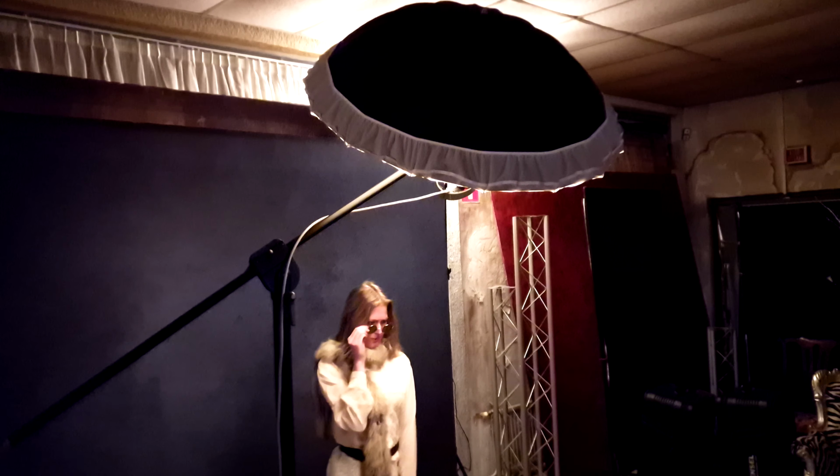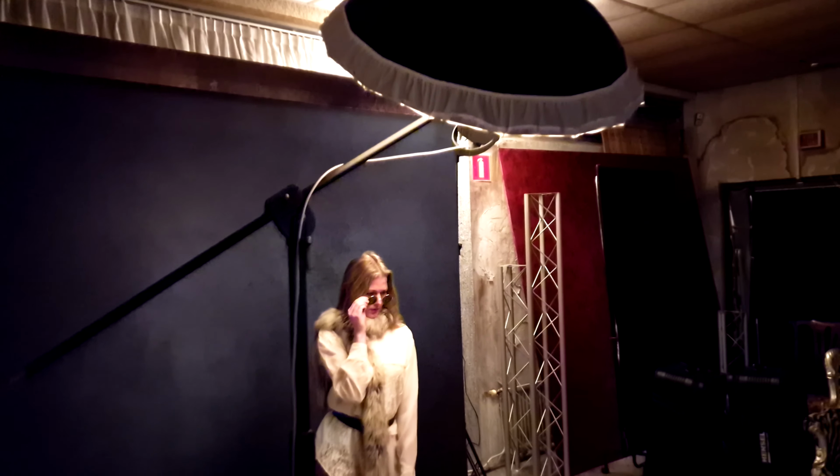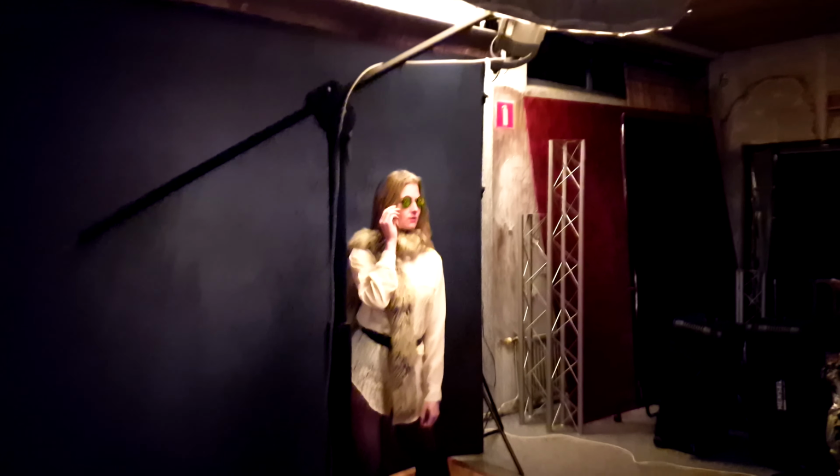So in other words, you are always lighting your model because you have a broad light source. And a broad light source means that the light goes everywhere. And by angling that broad light source, you're actually controlling the angle of your light. So in essence, you're controlling your backdrop.